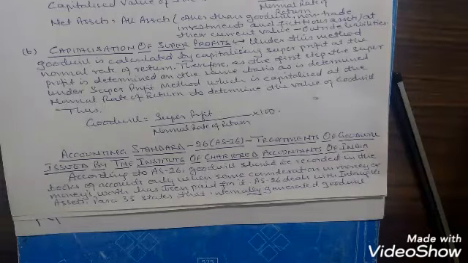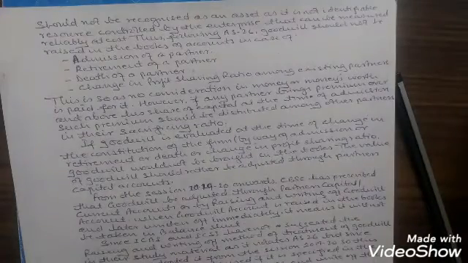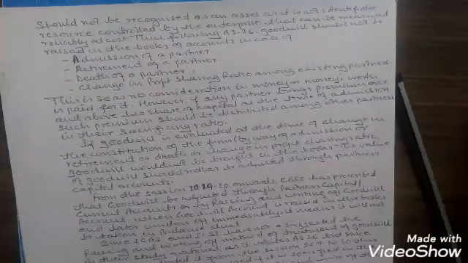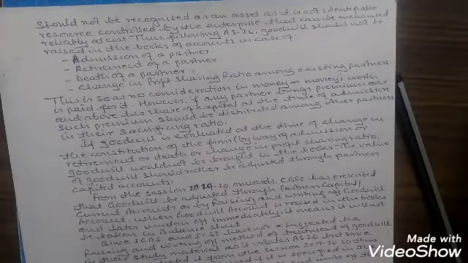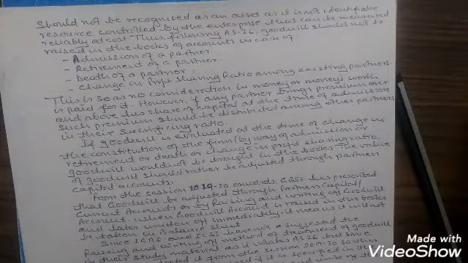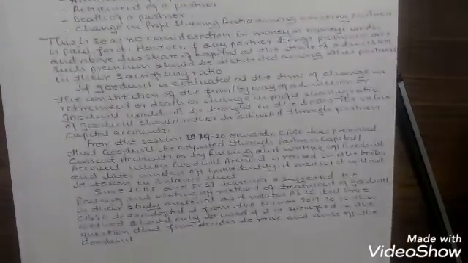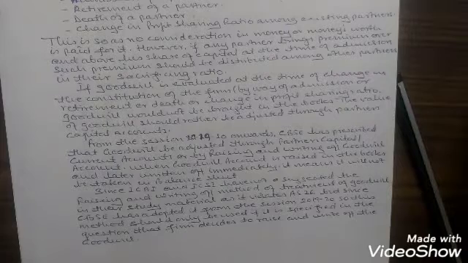Accounting Standard 26 deals with intangible assets. Para 35 states that internally generated goodwill should not be recognized as an asset as it is not an identifiable resource controlled by the enterprise that can be measured reliably at cost. Thus, following AS 26, goodwill should not be raised in the books of accounts in case of admission of a partner, retirement of a partner, death of a partner, or change in profit sharing ratio among existing partners. This is so as no consideration in money or money's worth is paid for it.